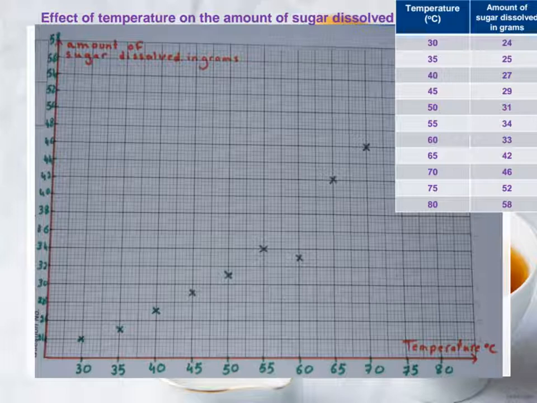Right now, at 70, the maximum amount of sugar dissolved is 46. So it's 70 degrees Celsius. I'll go up until reaching 46 and I'll put an X.